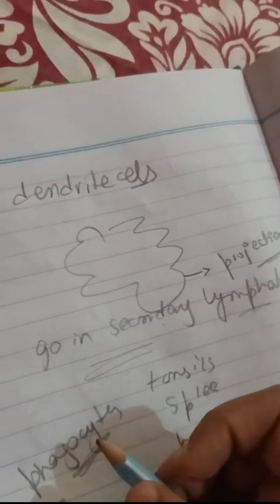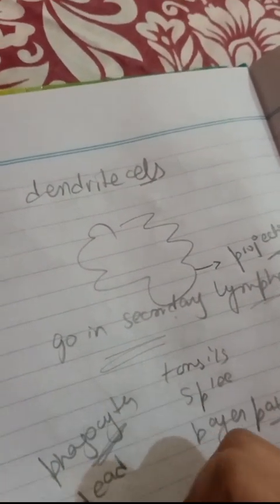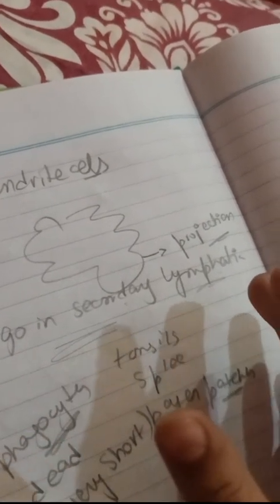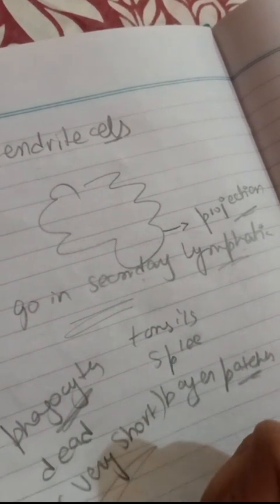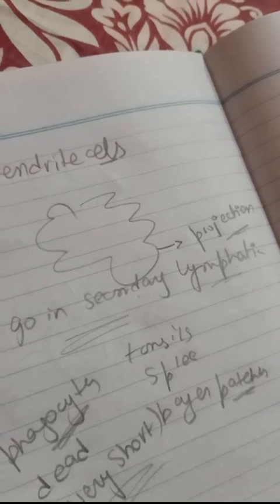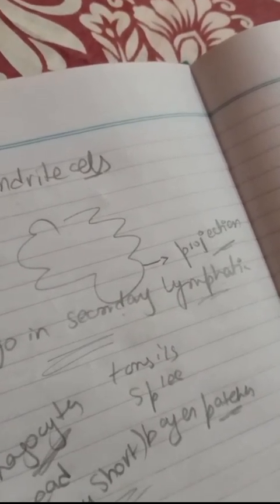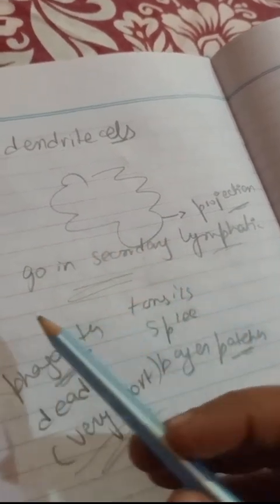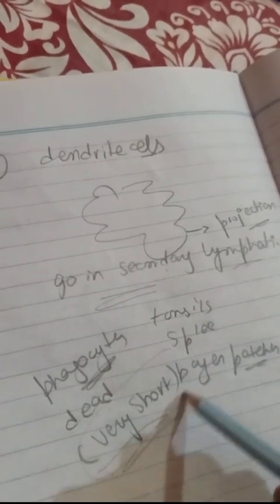So they only do one-time phagocytosis. After that, they kill the pathogen by the lysosome, and they basically die. So their lifespan is very short as compared to the macrophages. As the T cells are stimulated, they do one-time phagocytosis, and after that they kill. They produce lysosomal hydrolytic enzymes that are very poisonous to kill the bacteria, and they produce MHC. So that was about the dendritic cells, and their lifespan is very short.